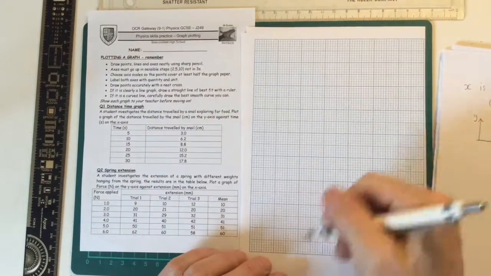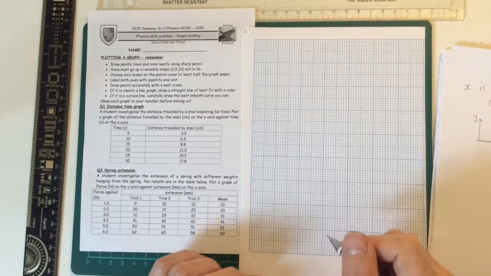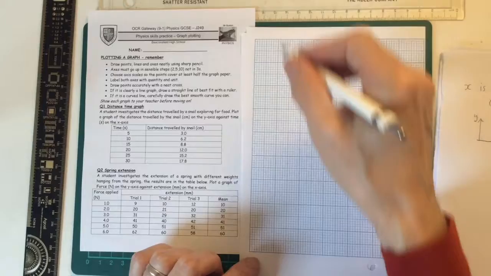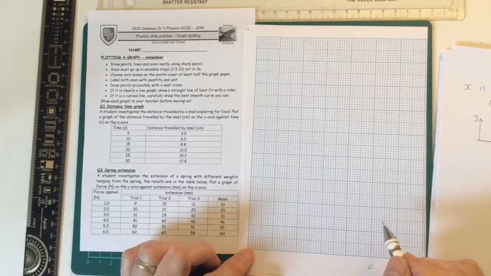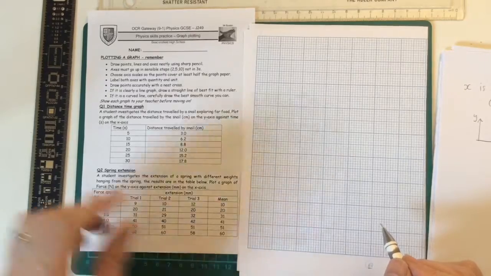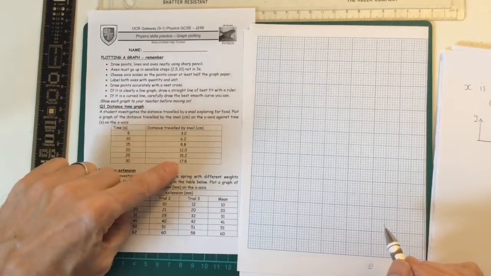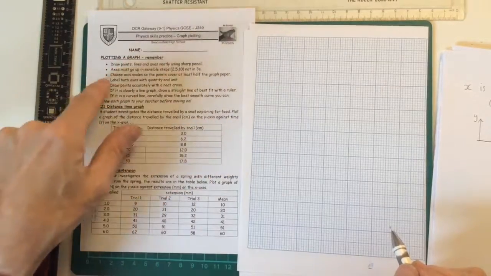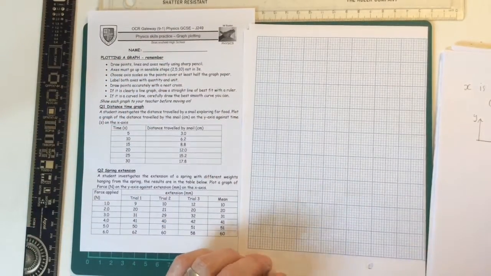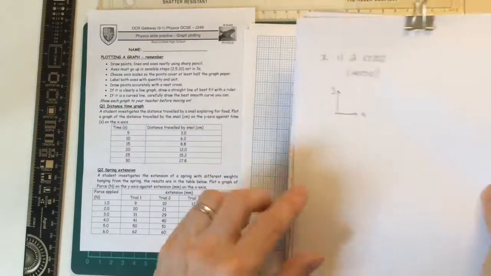Okay, before we start putting pencil to paper, the most important thing is choosing what axis scales we use. This is probably going to take you quite a while. Don't rush it. We have to make sure that these numbers fit on our axes, but we need to make sure they go up in sensible steps, and we need to make sure they cover half the graph paper. So let's see what scales we should use.